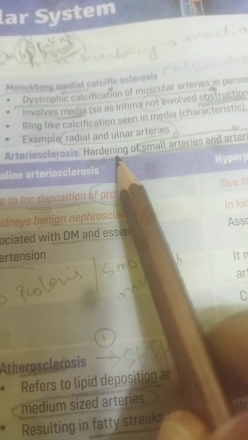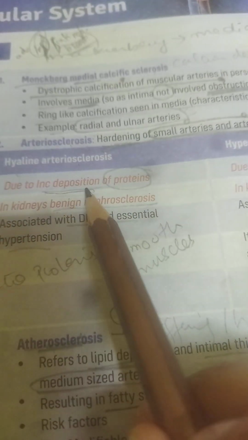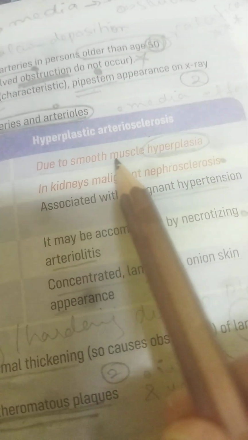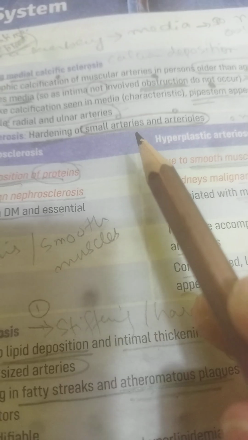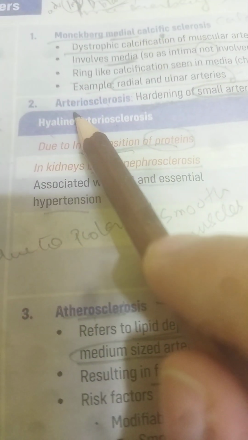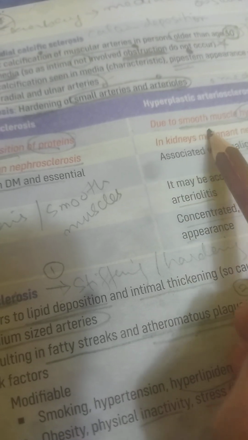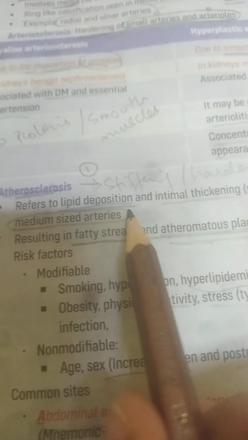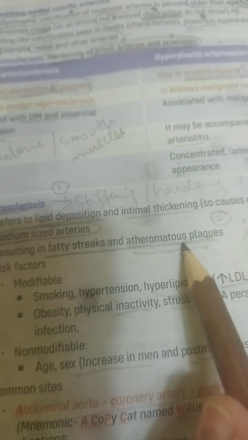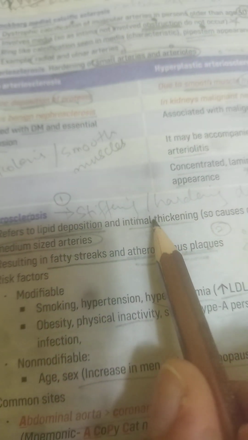How are they hardened? First is hyaline, by the deposition of proteins, or by hyperplasia of the smooth muscles. So what we concluded is that in arteriosclerosis, there is either protein deposition or smooth muscle hyperplasia, but in atherosclerosis there are plaques of fatty streaks or atheromas, the lipid deposition that will cause stiffening of the vessels.